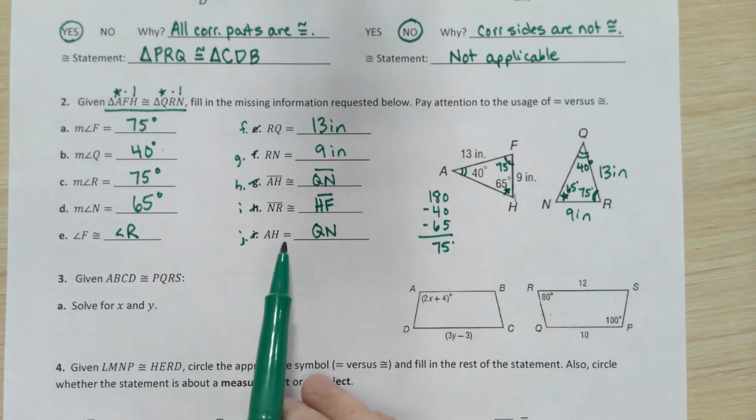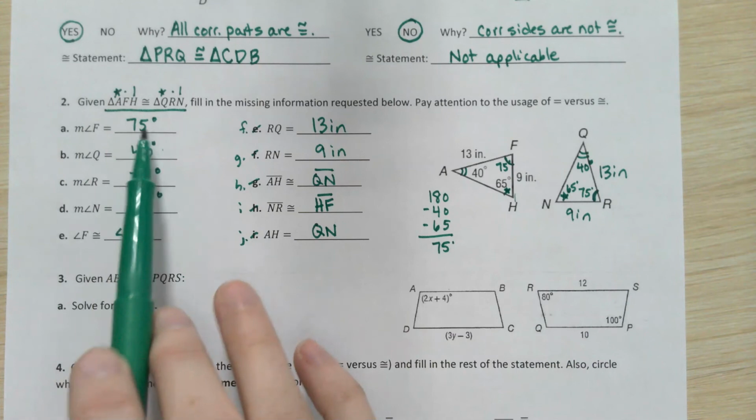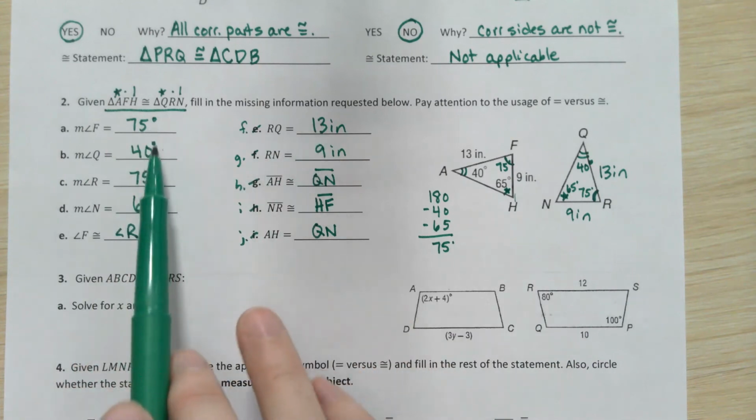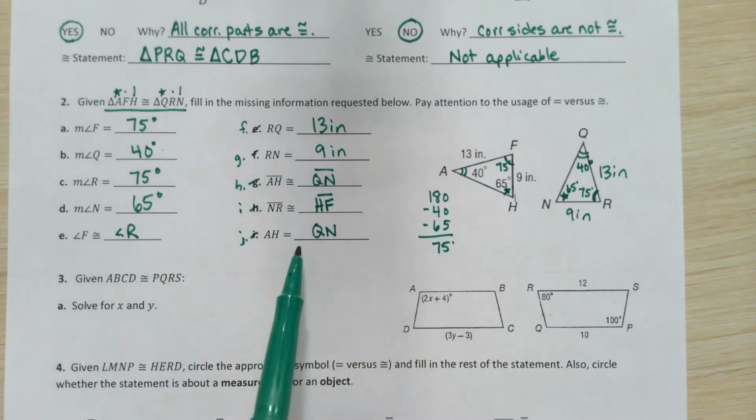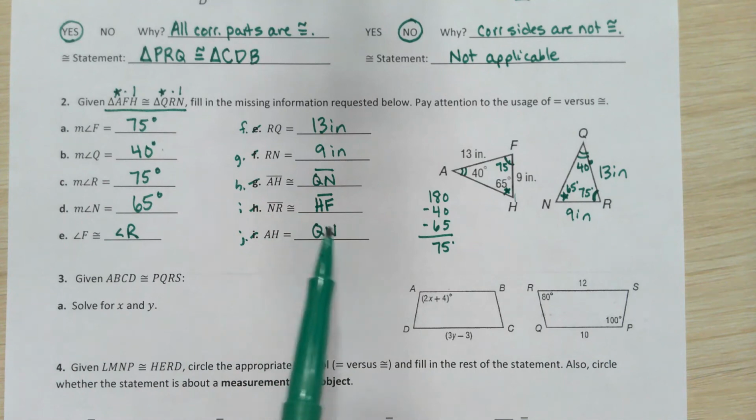If you're dealing with an equal sign, that means you should give a measurement if at all possible. And it was possible for 6 out of the 7. But that 7th one, we didn't have enough information. So the best we can do is to give the corresponding letters to show what would be equal if we knew the measures.